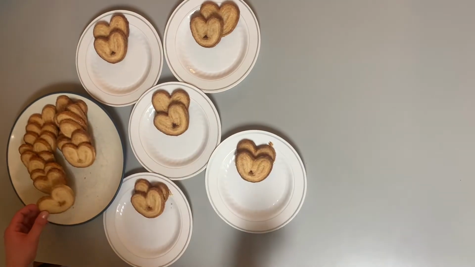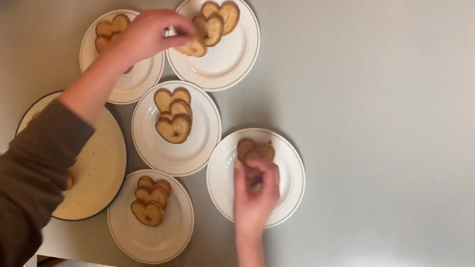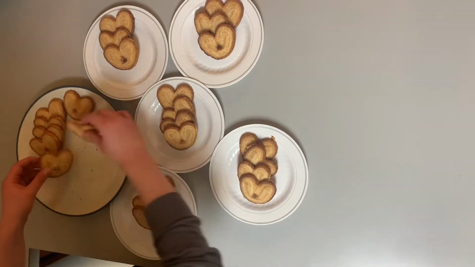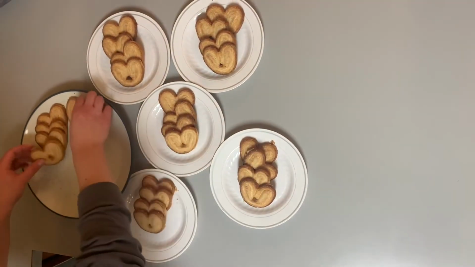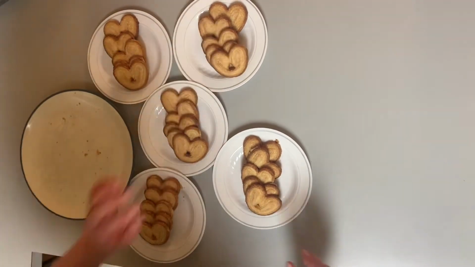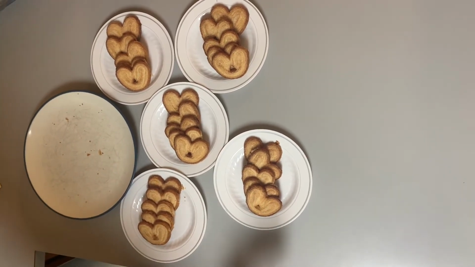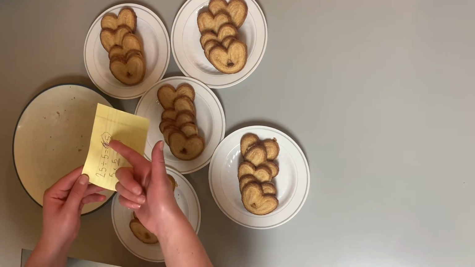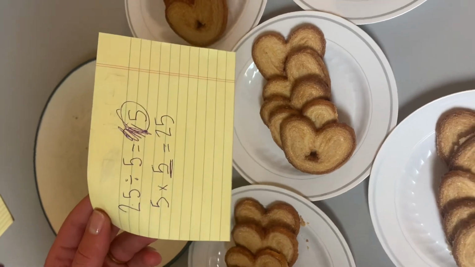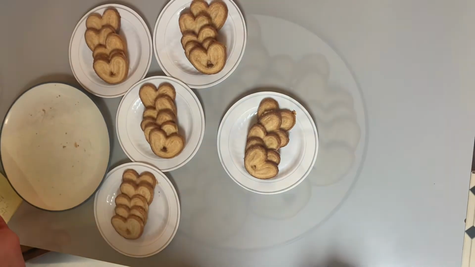So far I have 2 in each group. Now I have 3 in each group, 4 in each group, and just like I thought, there are 5 in each equal group. So 25 divided by 5 equals 5, because I know that 5 times 5 equals 25. Each teacher and Mr. Tebow will get 5 cookies.